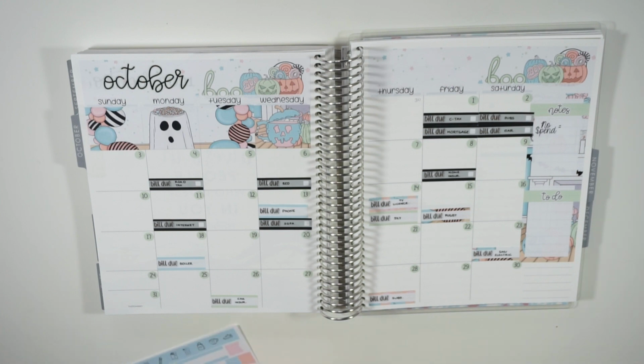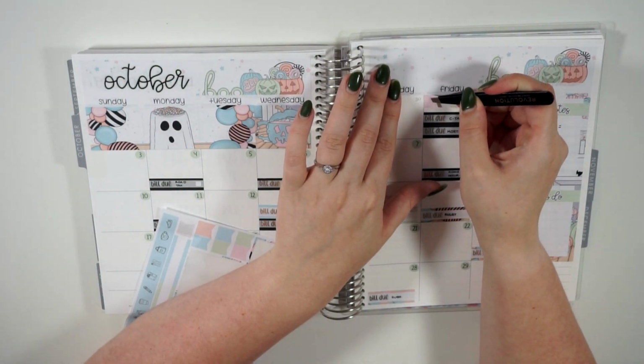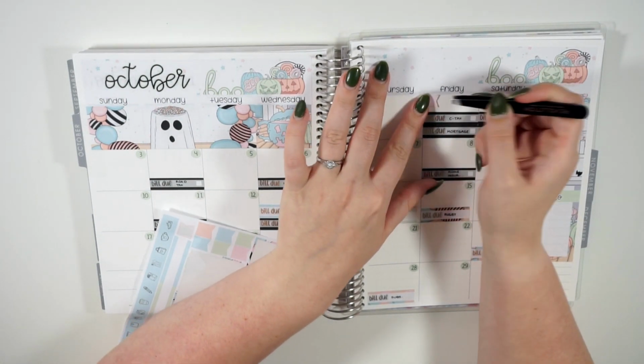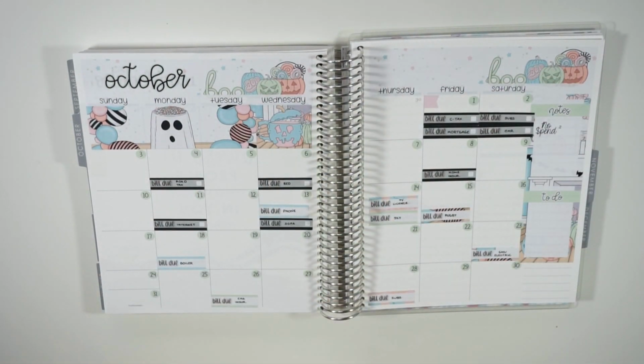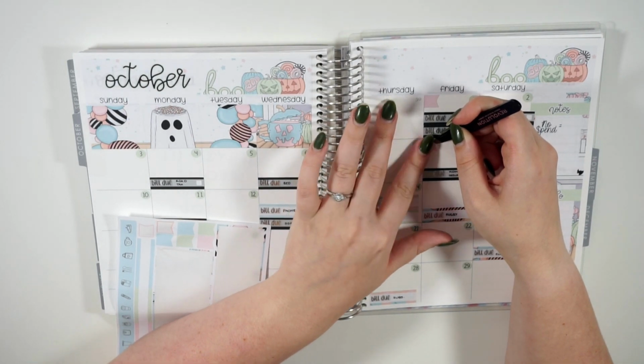Next, let's go for our paydays, and I always like to use the little flags for this. So pop down a flag every Friday because that is when Thomas gets paid. So he gets paid weekly, and myself, I get paid monthly.